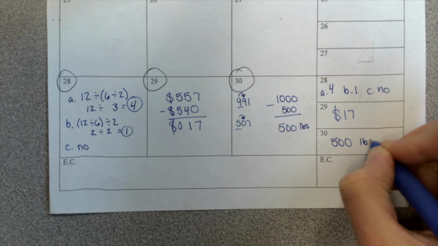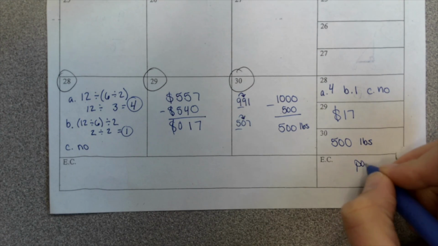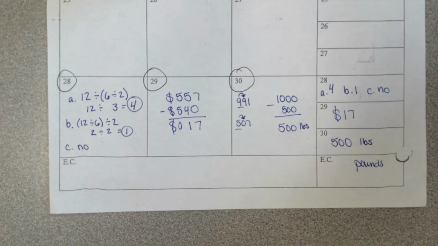Abbreviation for pounds, it's a little strange, but you can write LBS, that's the abbreviation for pounds. Otherwise, feel free to just write pounds out. It doesn't matter. Either works. Excellent. Good luck on the rest of your problems.